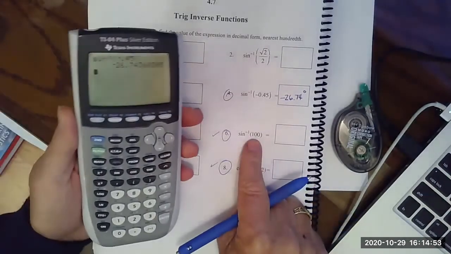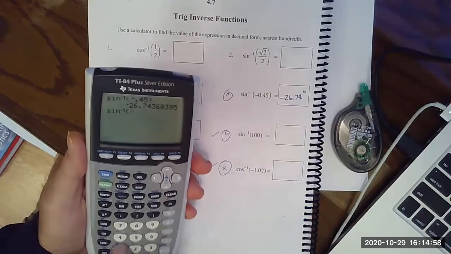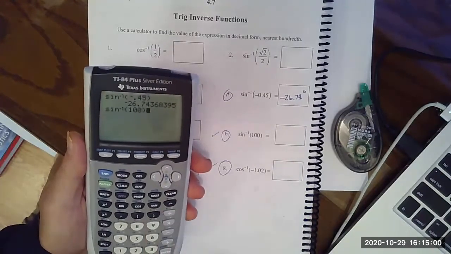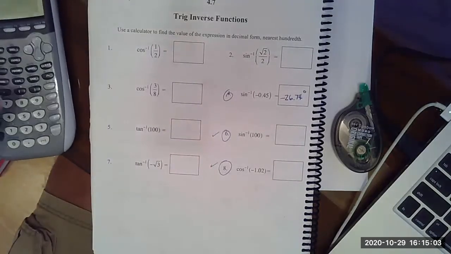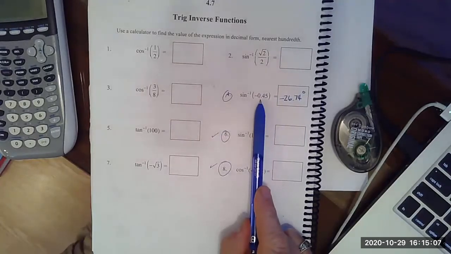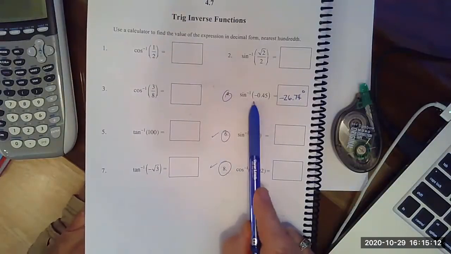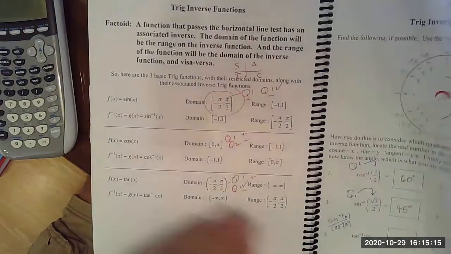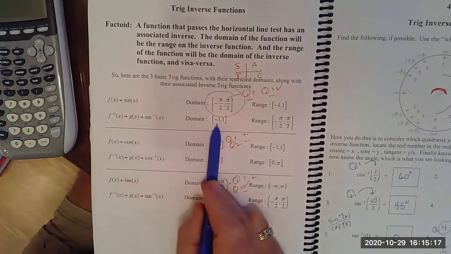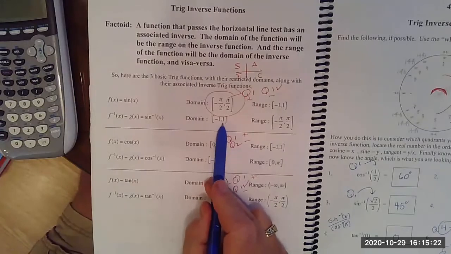Now the reason why I chose this one is because before I even hit enter, look at this. This value as a decimal, negative 0.45. The question is, is that in the domain of the inverse sine? Here's the domain. Is negative 0.45 in between here? That's why I got an answer in my calculator.